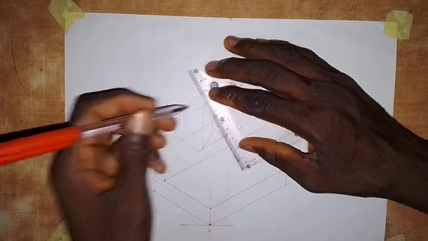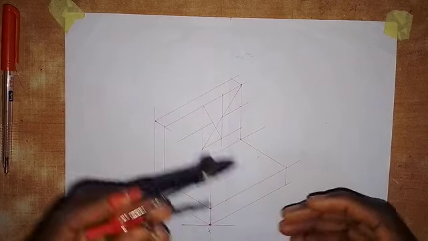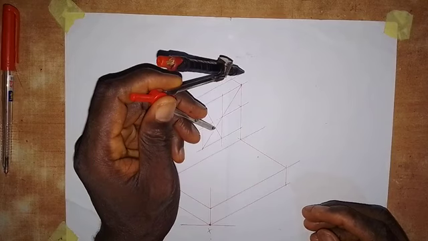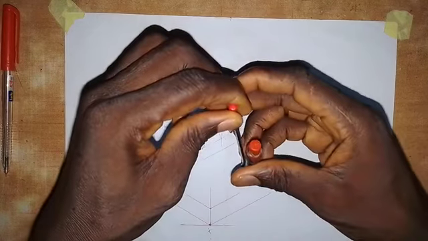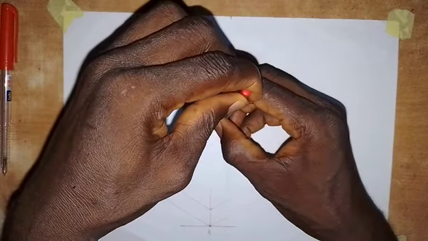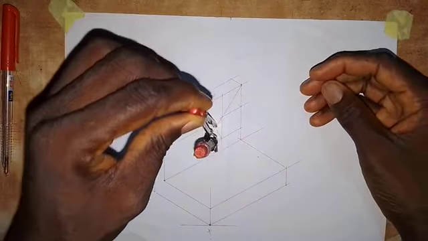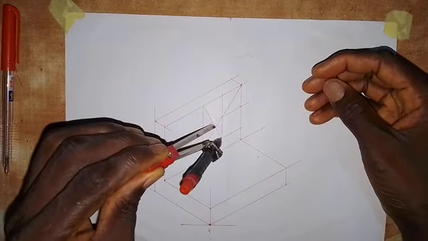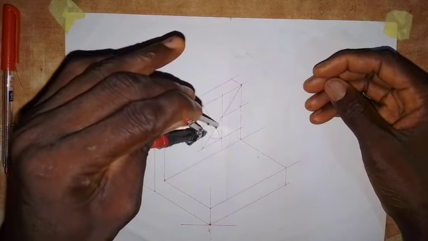So we have this. Then the next thing that we are going to do is take our compass. Putting the pinpoint of the compass here at this point, I will extend it to this point here, like this, and check it here. Okay, so I'm going to draw a curve. I may not need everything.